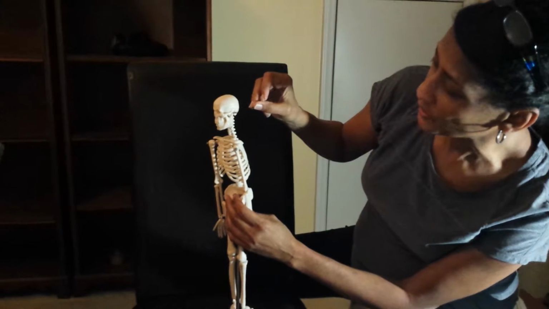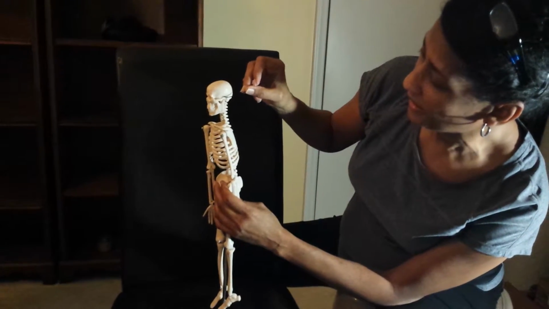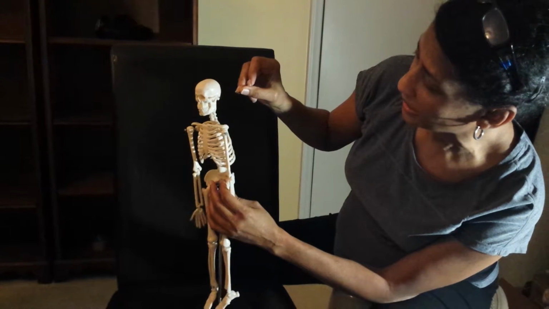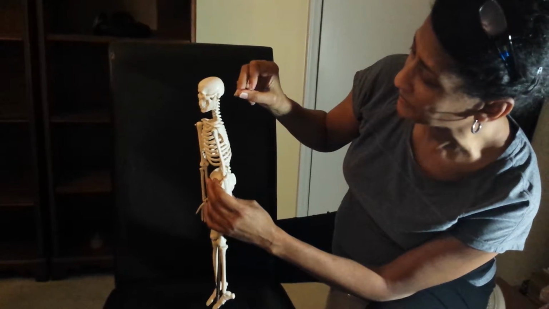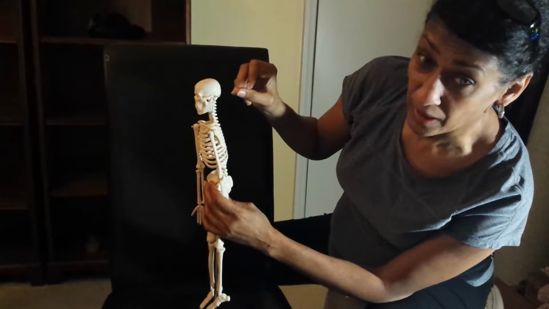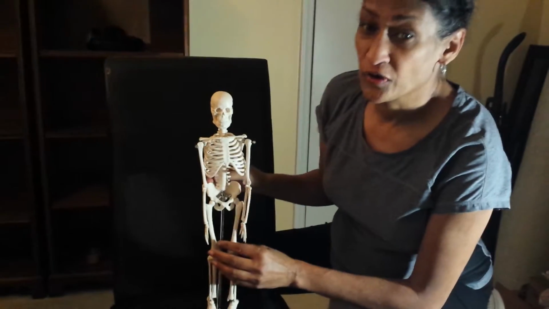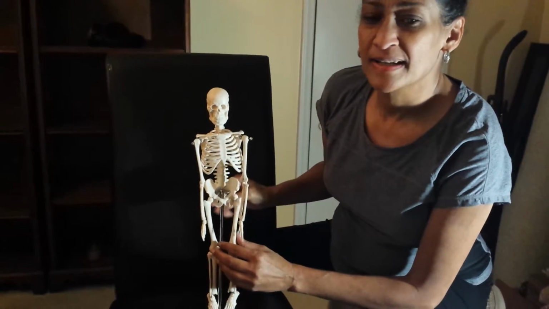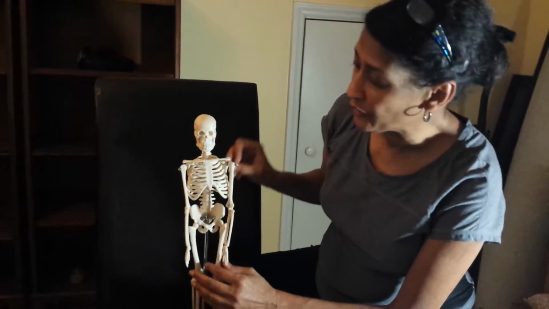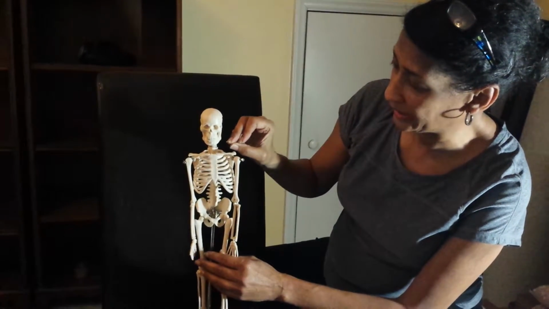The external auditory meatus is in the area where the ear would be. It should be a little hole area right on the side. It's really not on this skeleton, but I'm going to say in this area, right about where the ear would be, the external auditory meatus.